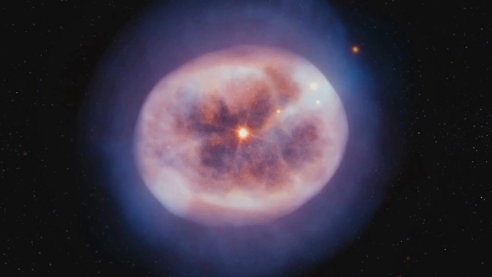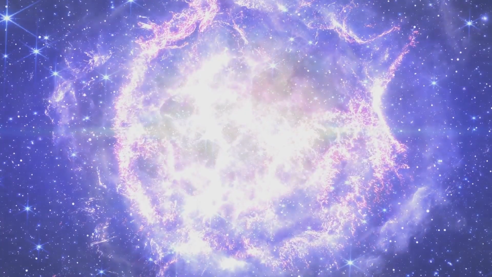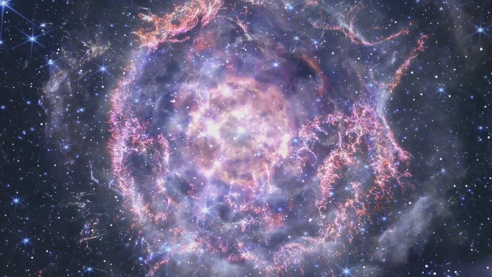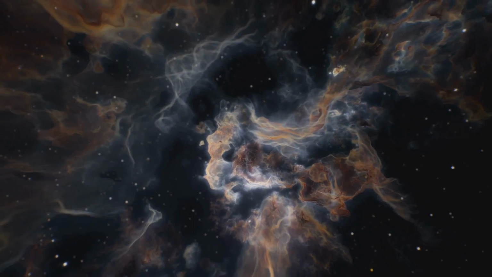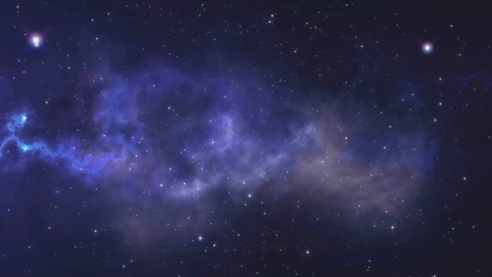They form in the outer layers of dying stars. When these stars explode, they scatter dust into space. Supernova explosions are important. They create and spread heavy elements. These elements become part of new stars and planets. Dust is like the building blocks of the universe.